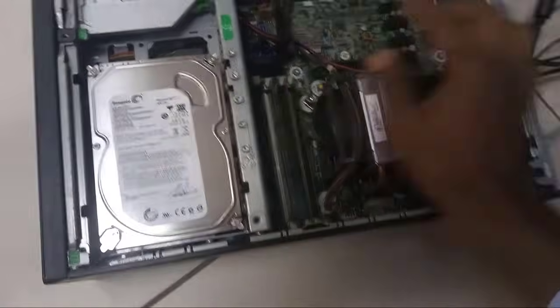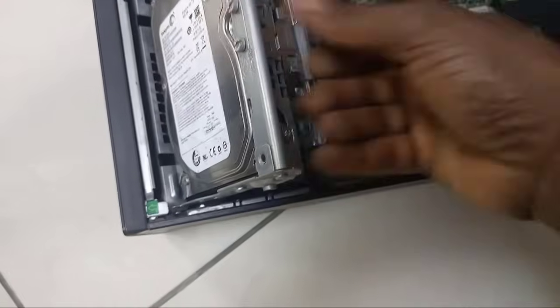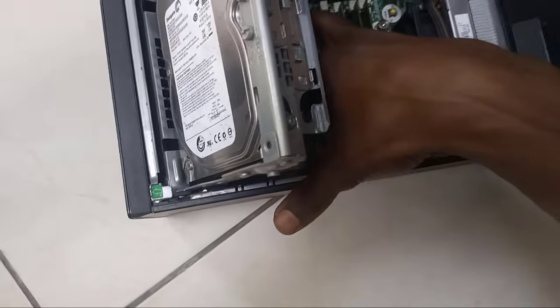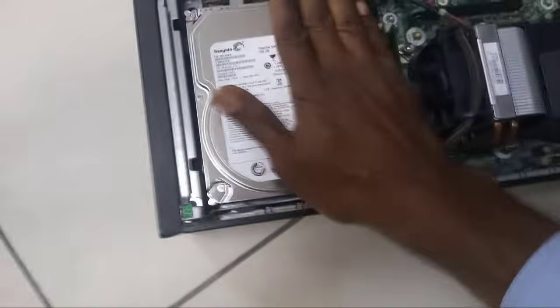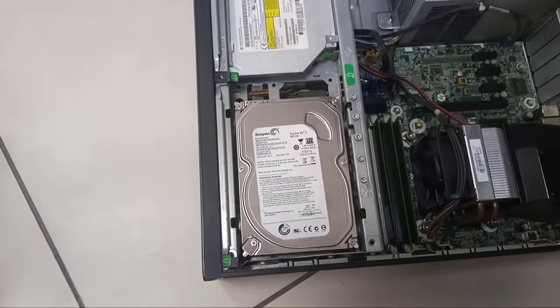Okay. Checked everything. Everything seems okay on this. This is the G2 system. I close it back. So I turn on the system again.